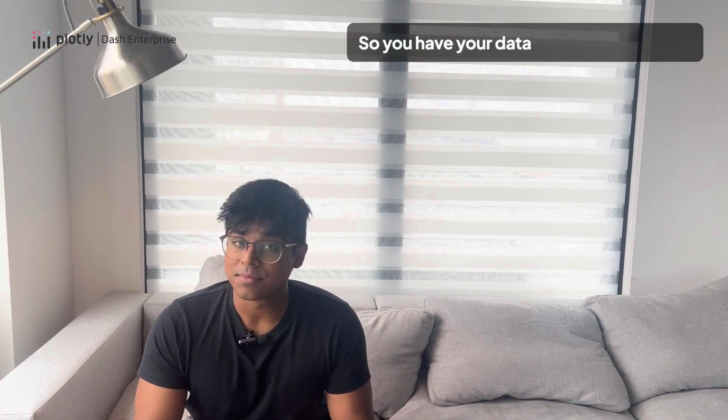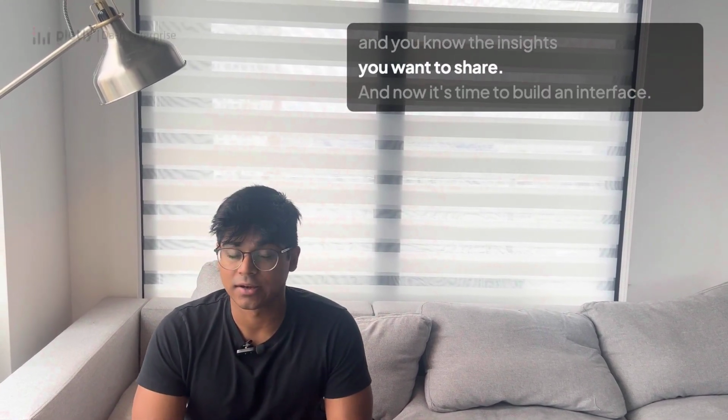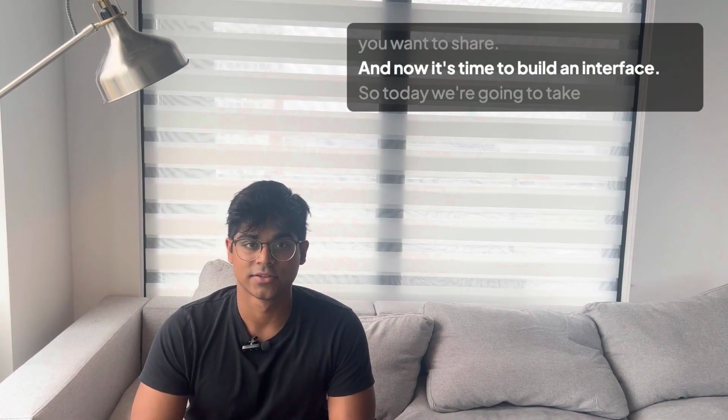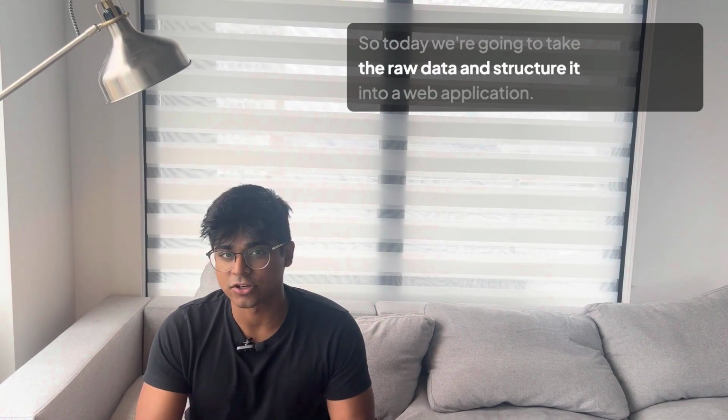So you have your data and you know the insights you want to share. And now it's time to build an interface. So today we're going to take that raw data and structure it into a web application.